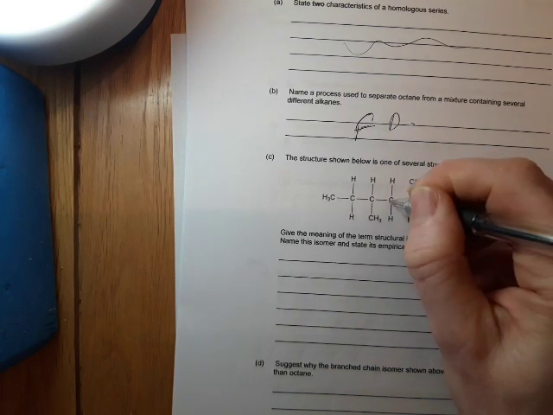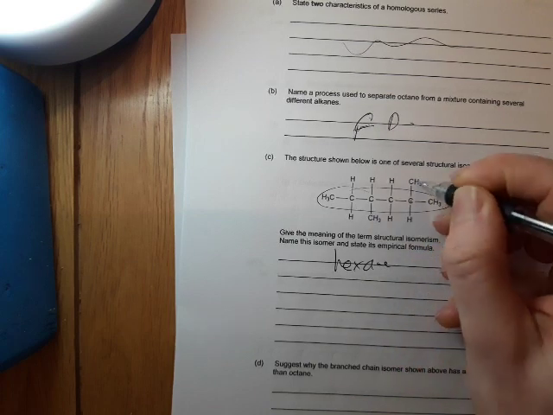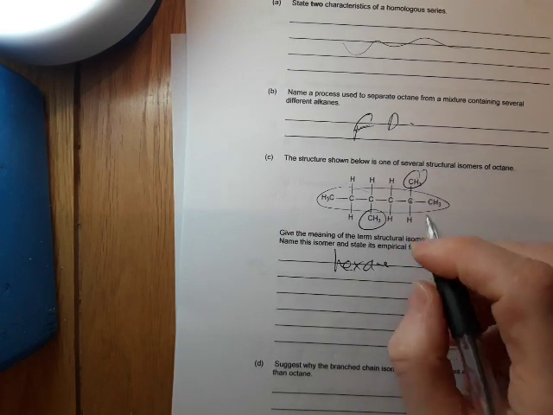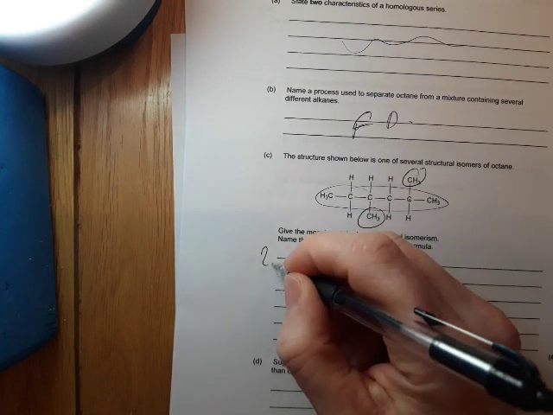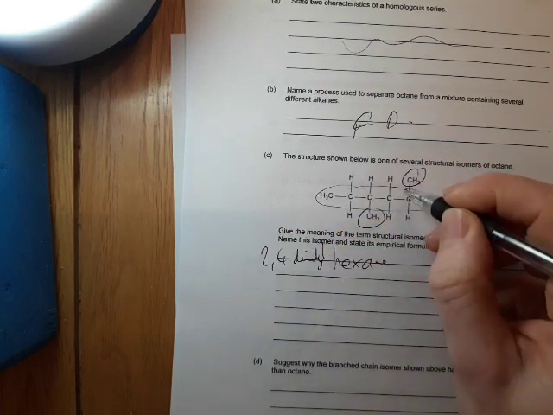Longest chain: 1, 2, 3, 4, 5, 6. Hex. It's a hexane with a methyl and a methyl. 2,4-dimethylhexane. Just checking the answer. Cool, yeah. 2,4.